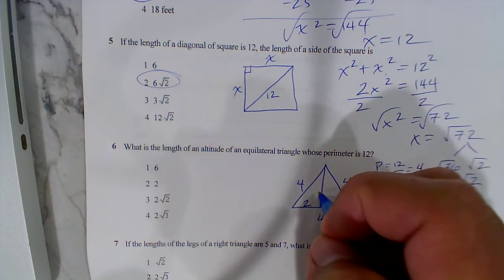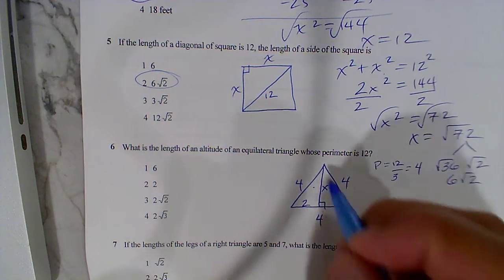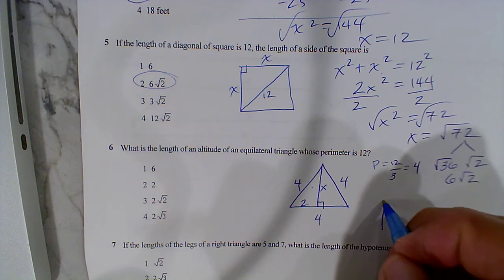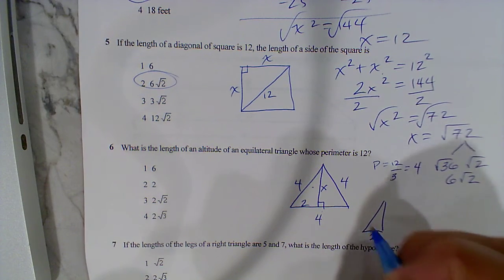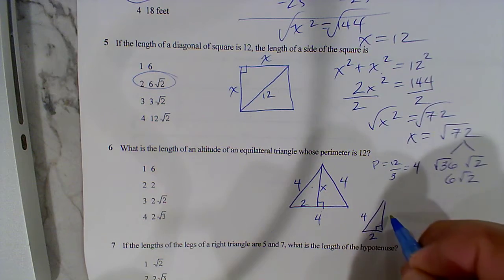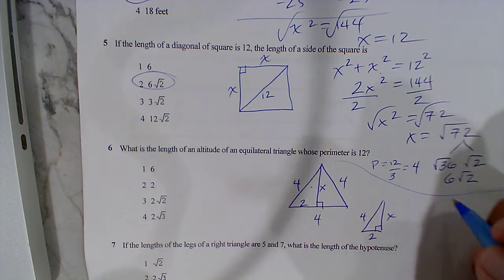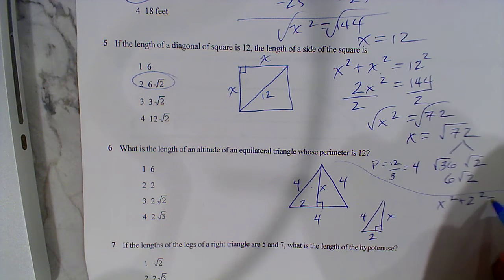So now, they want the length of this altitude, fine. So look at this triangle. I'm going to redraw it right here. 2, 4, right angle, and they want that. Pythagorean theorem. X squared plus 2 squared equals 4 squared. So that's x squared plus 4 equals 16.